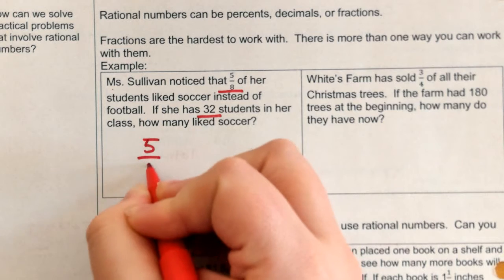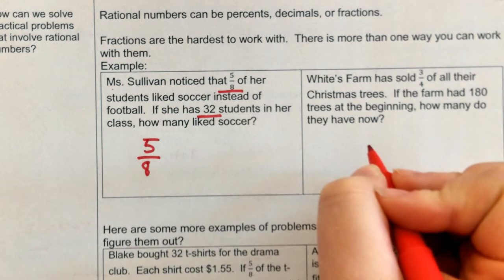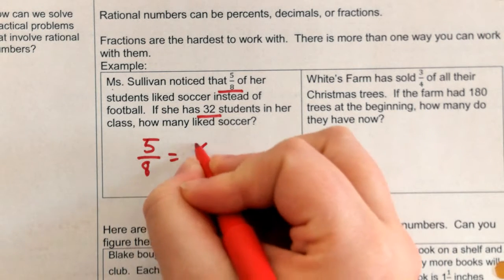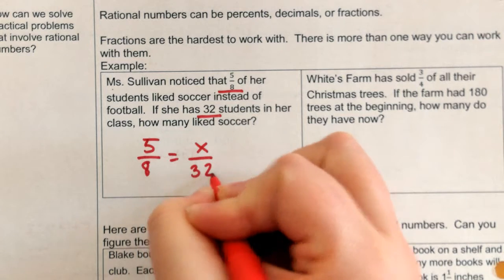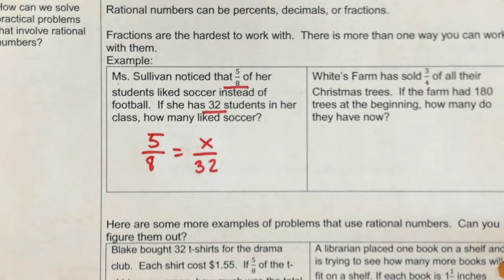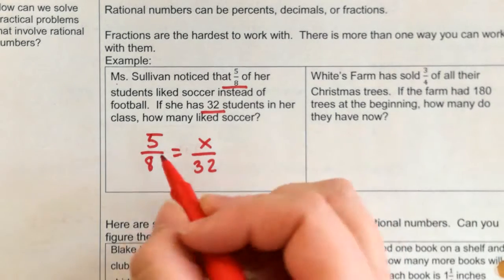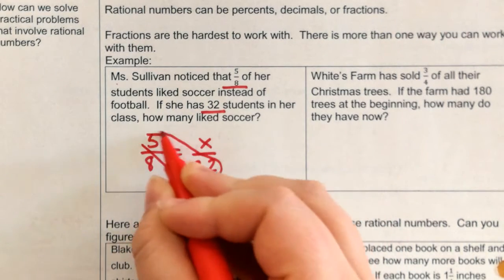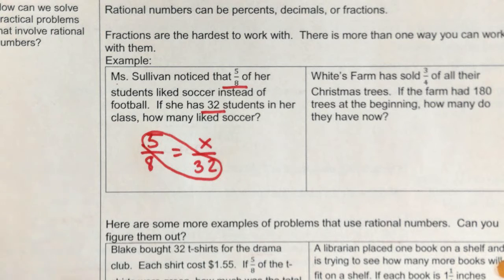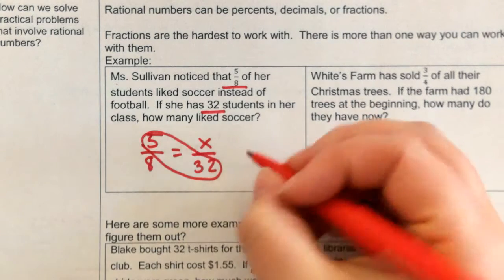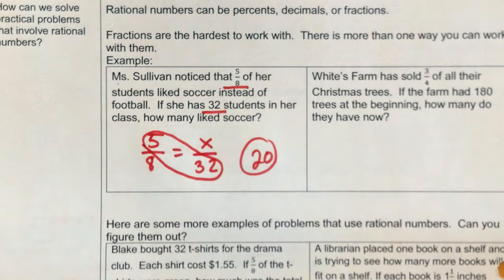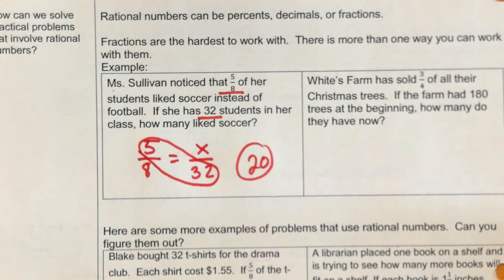Well, if 5 out of 8 kids liked soccer, how many out of 32 kids like soccer? And we would set it up just like that, where we'd have 5 times 32, oops, that's 160, divide that by 8, and we find that it's 20. So that's one way that we can work with fractions.